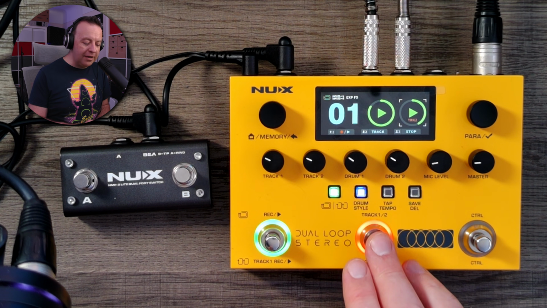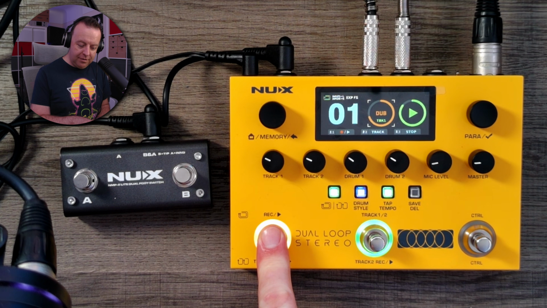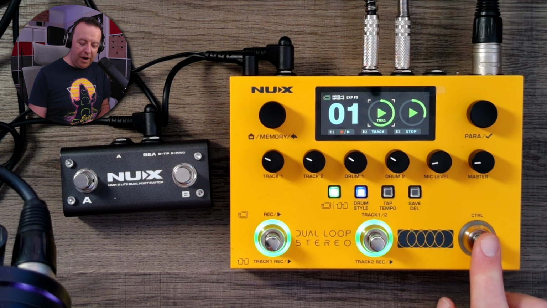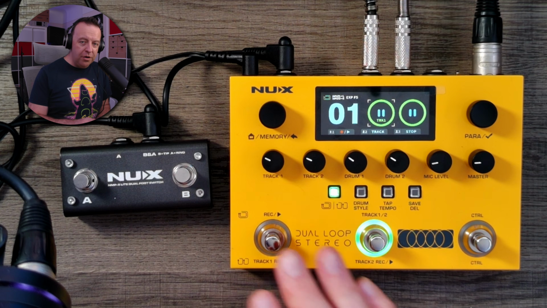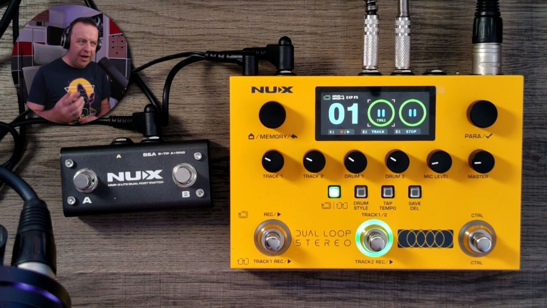Now if I go over to the next track, I can't undo it. I can't do an undo. So this is one thing I want to see as an update myself. You can't do an undo on a one track. That makes sense, but it doesn't do a clear. So I'd like to be able to clear while it's performing.